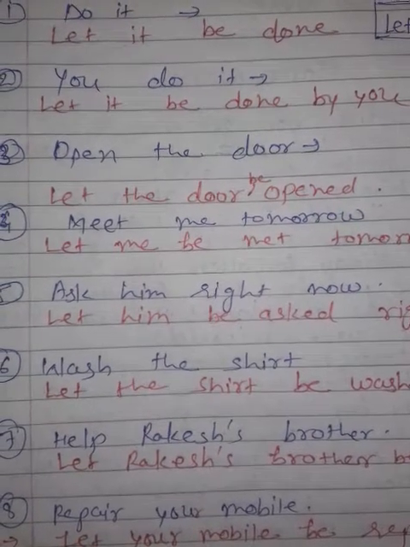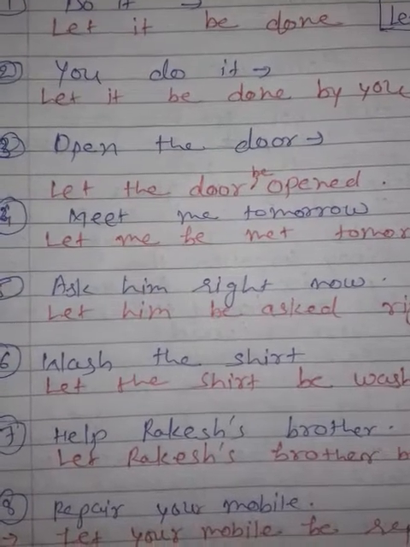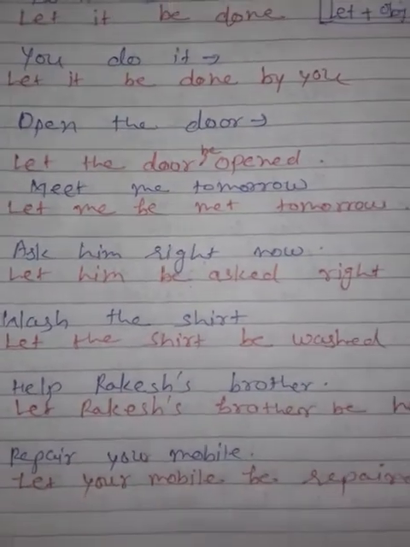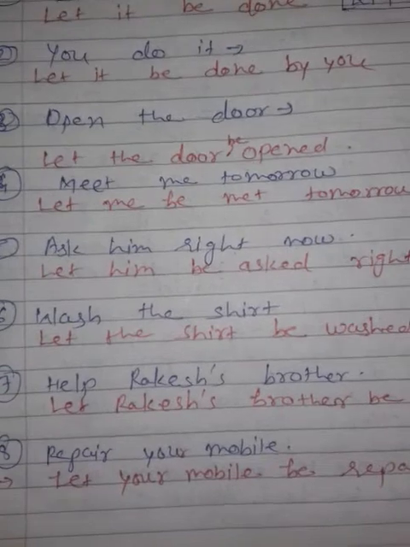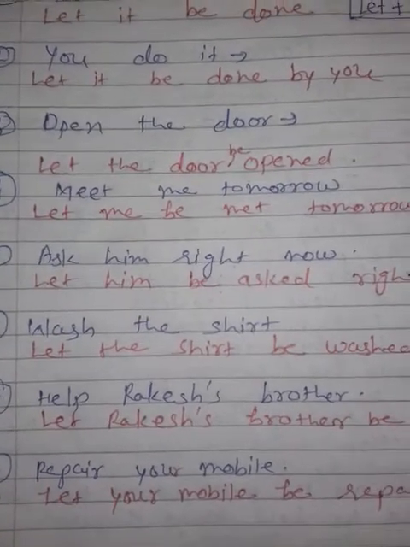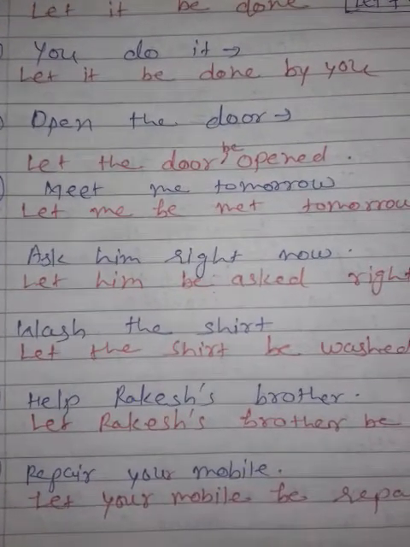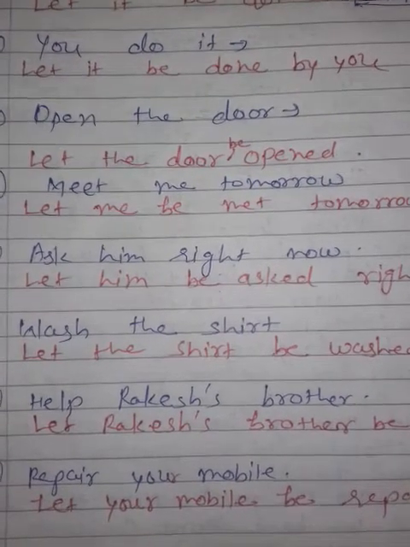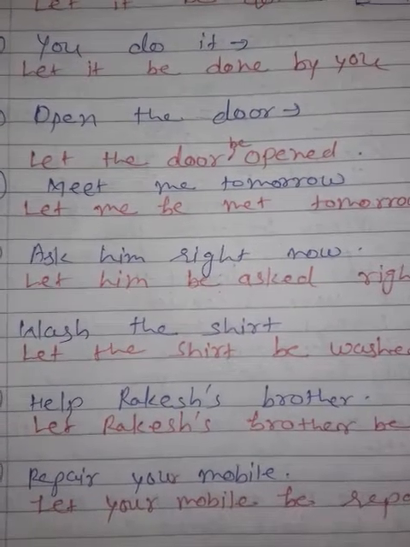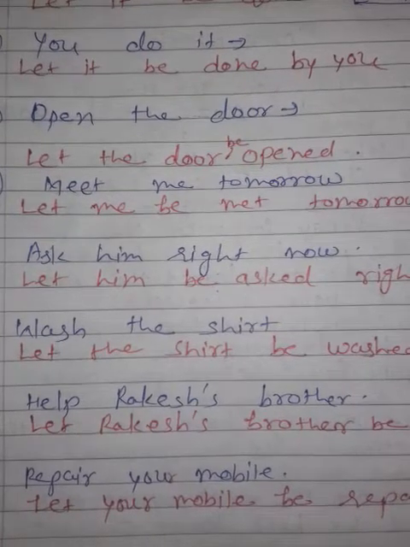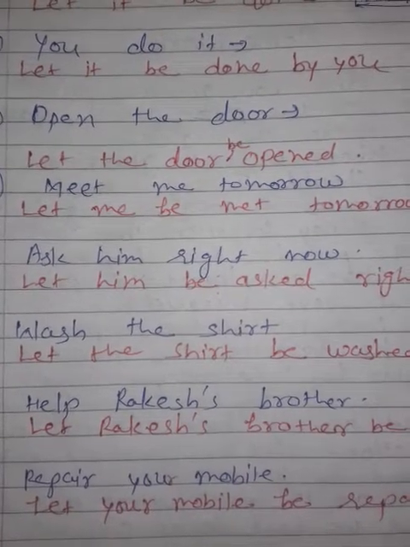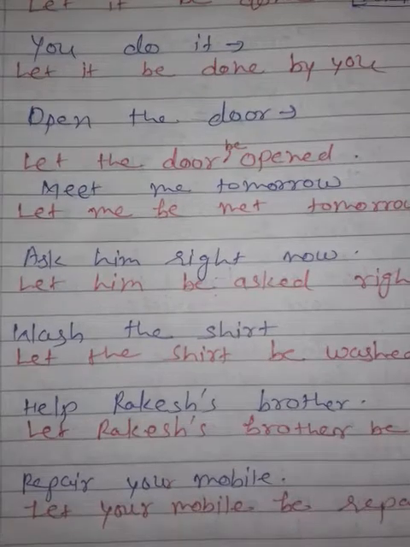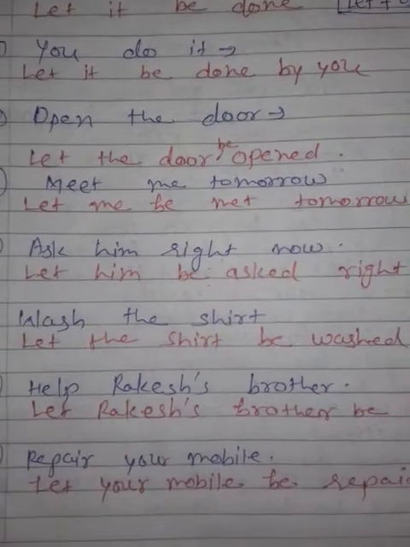The third form of meet is met. Let me be met tomorrow. Ask him right now. Let him be asked right now. Wash the shirt. The shirt is the object. First we put let, then the object the shirt, then be, and the third form of wash, washed.